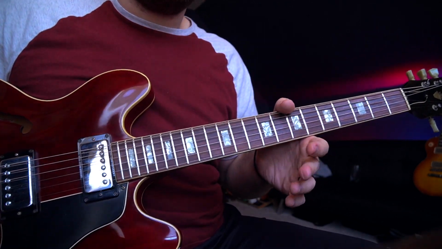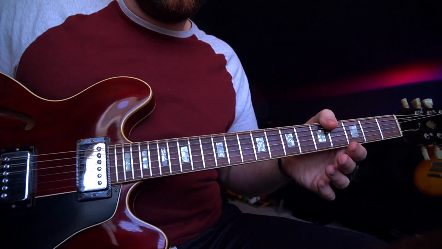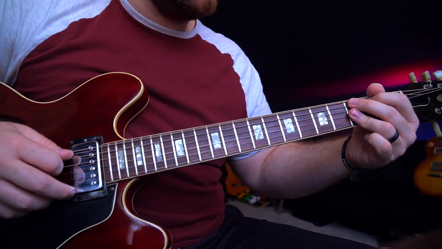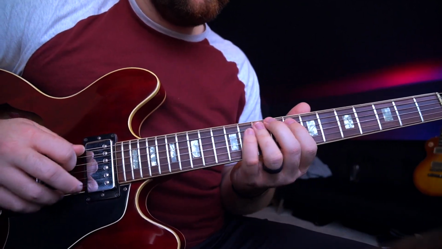And you know you can play a typical C minor pentatonic over a dominant chord in any key with the same root. Here is C minor pentatonic.